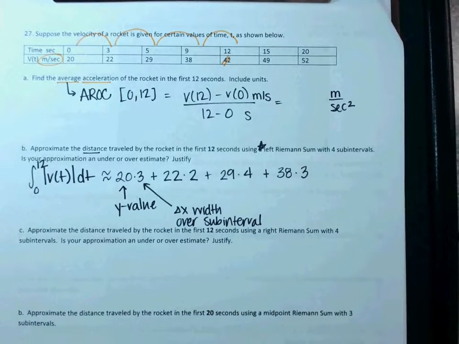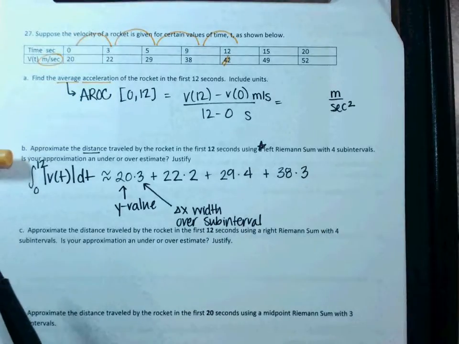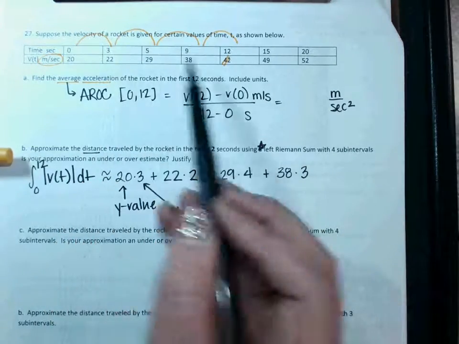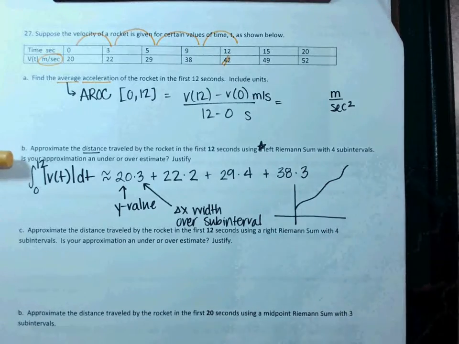Okay, y'all remember doing that? Okay, next question. In the same part, is your estimation under or over? Look at your y values. Are they getting bigger each time or smaller each time? Okay, every time they're getting bigger. So I'm going to draw a graph that's going uphill.